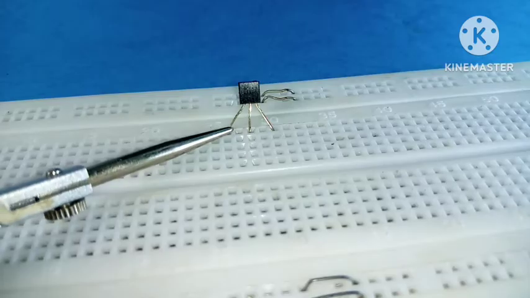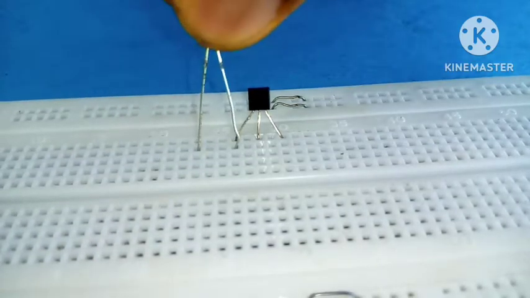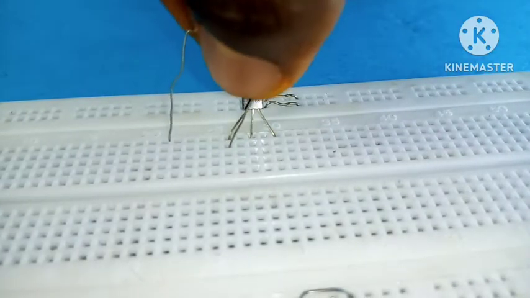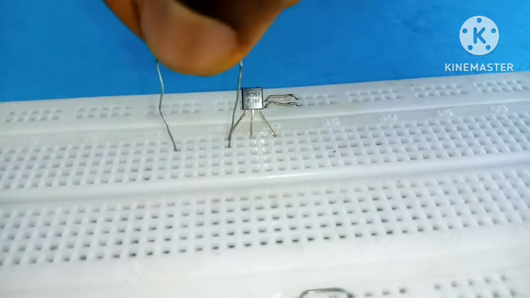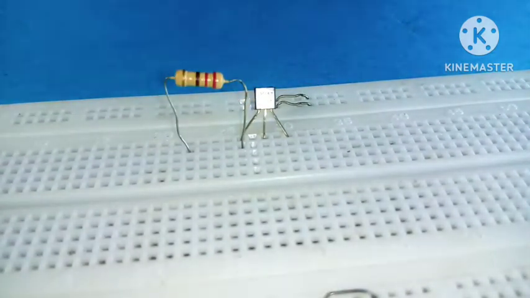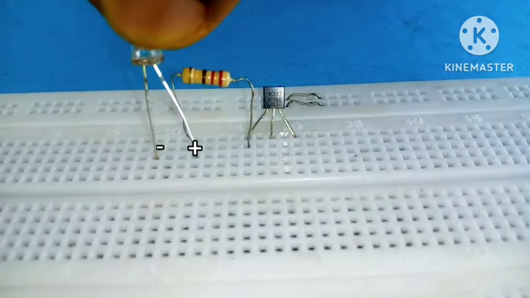Always remember to check the datasheet. So place your LED such that the anode is in contact with the collector pin. But this is wrong. I didn't add the resistor first. We need the resistor first before the LED. So we are going to have a 220 ohm resistor, and then next we can add our LED.